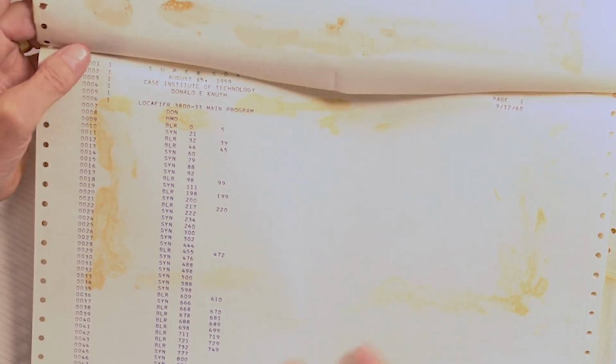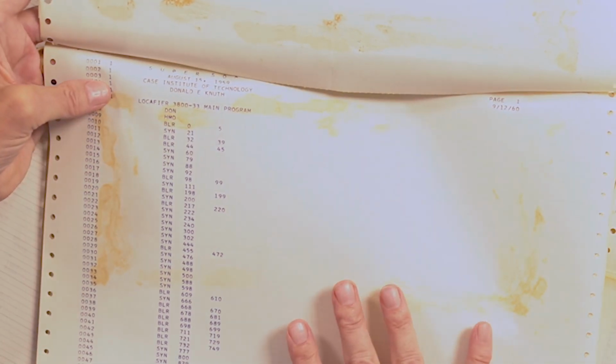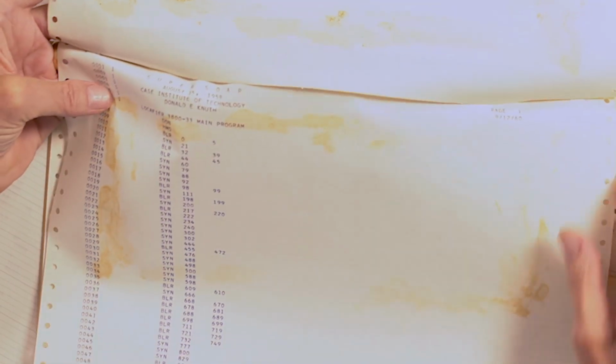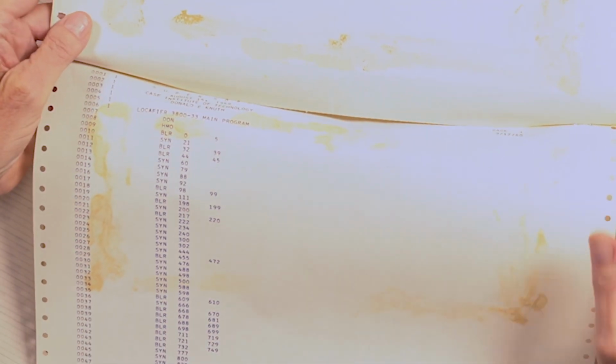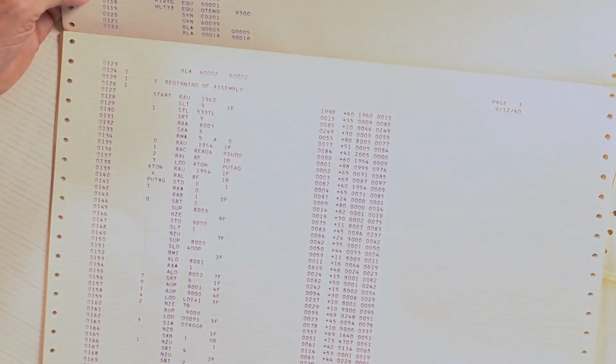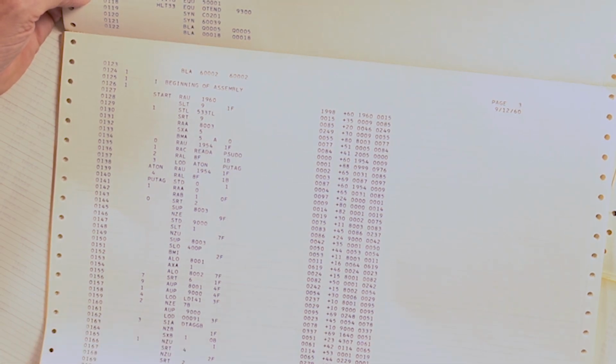And it starts out with a comment saying, locafier 3800. I don't remember what locafier meant, but it must have been one of these words that we invented in order to represent the fact that instructions live in one part of memory and are executed out of another. And so I think we might have called that a locafier. It must be in the manual, but I don't remember that. I do remember it was a word.